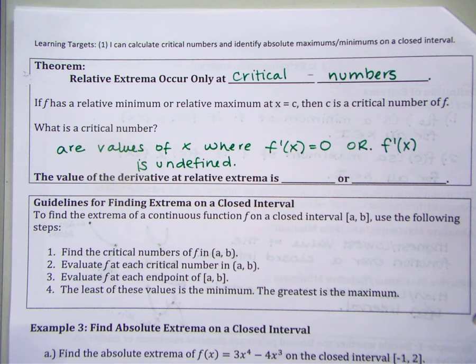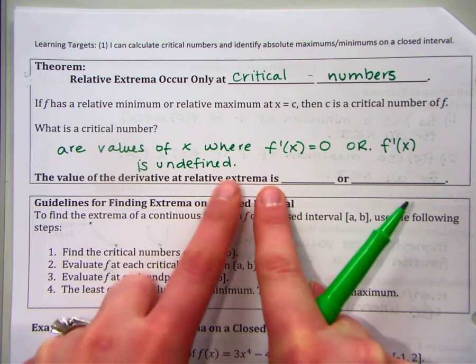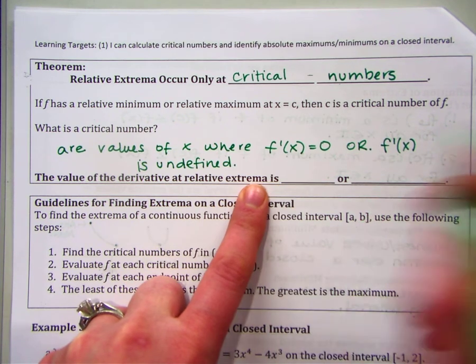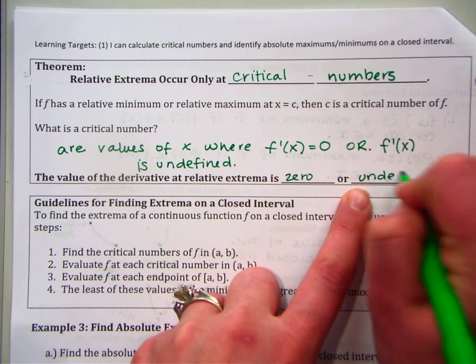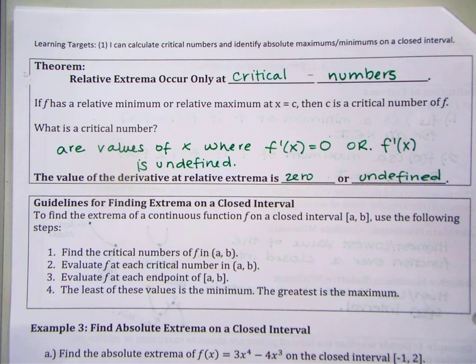How do you find critical numbers? Well, critical numbers are values of x where the derivative is either equal to 0 or the derivative is undefined. So a little bit of repetition here. We wrote it in a sentence, and then just as a summary, the value of the derivative at any relative extrema, since critical numbers are the locations for relative extrema, is either going to be 0 or undefined. And that's going to help us determine what our max and min values are.